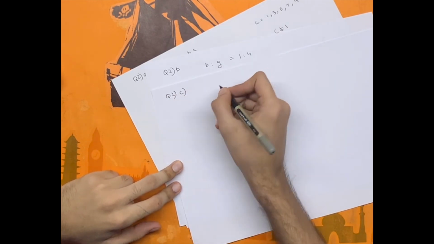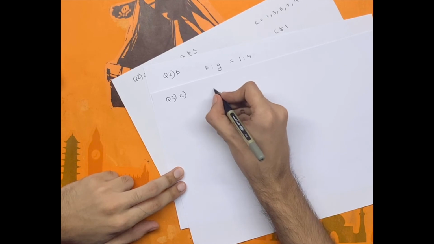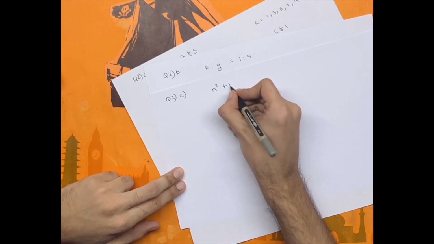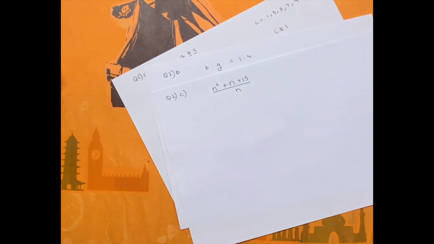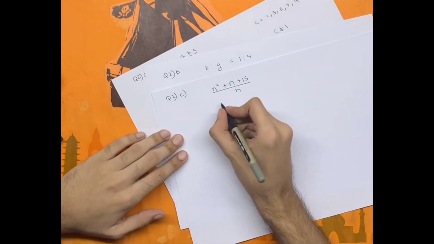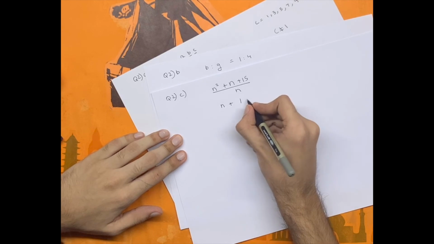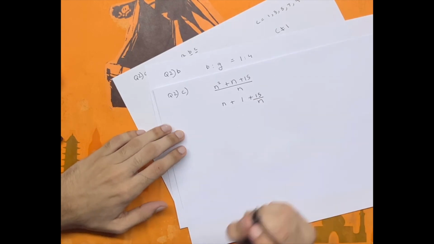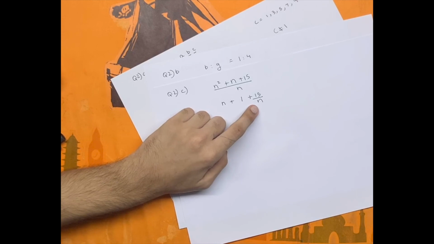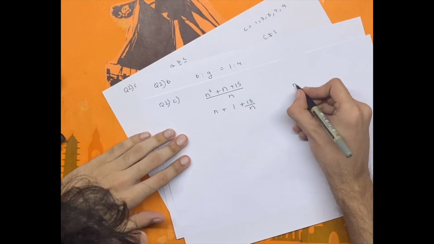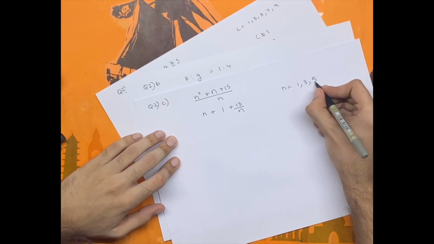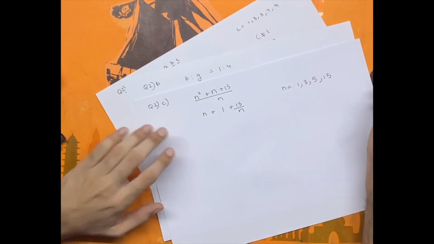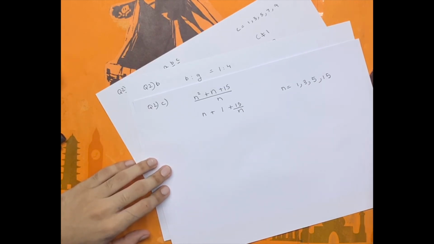Question number 2 part C says that n is a positive integer and the value of n squared plus n plus 15 upon n is also an integer, and we have to determine all the possible values of n. Okay, so now let's expand this: n plus 1 plus 15 by n. So if we want this to be an integer, n has to be a factor of 15. So the only options for n are 1, 3, 5, and 15. So we'll just plug all of these values in and get the answers.